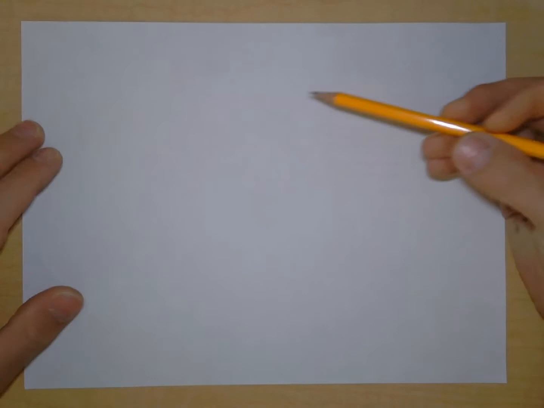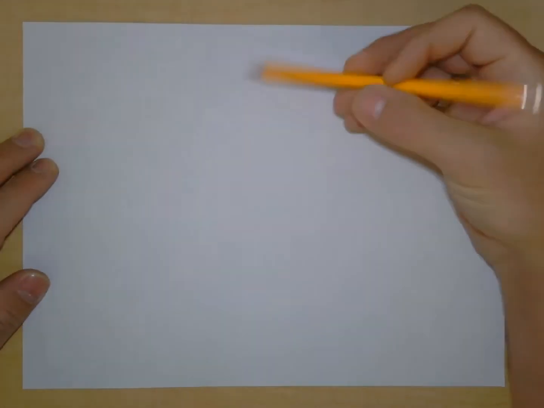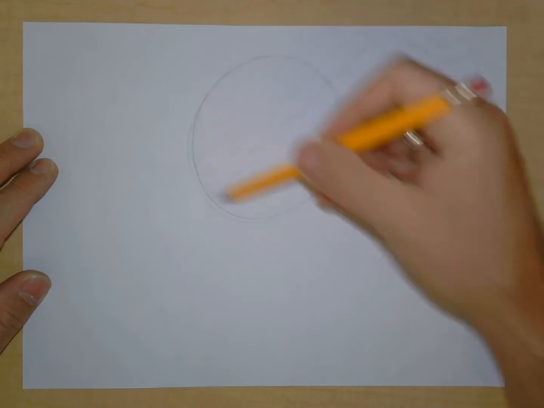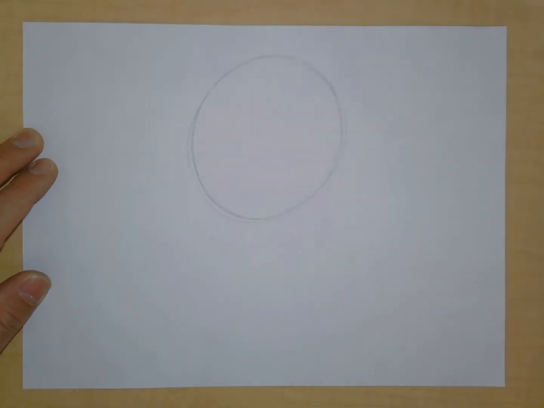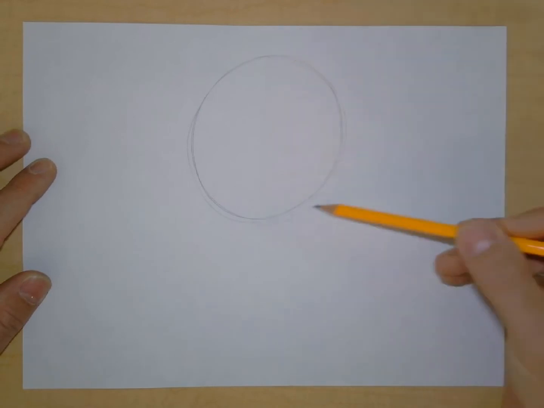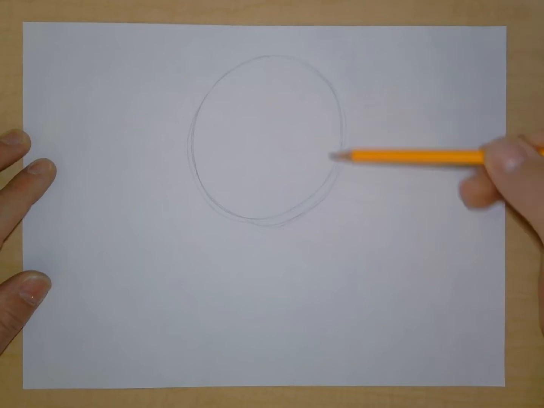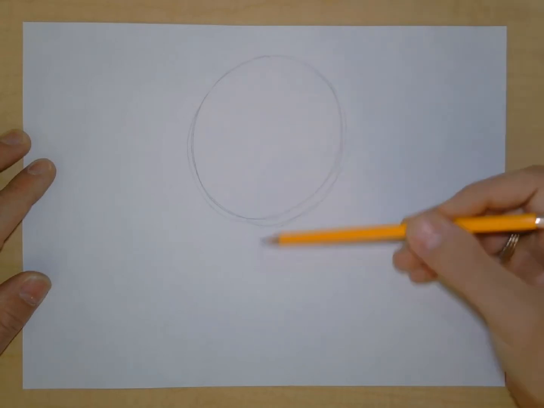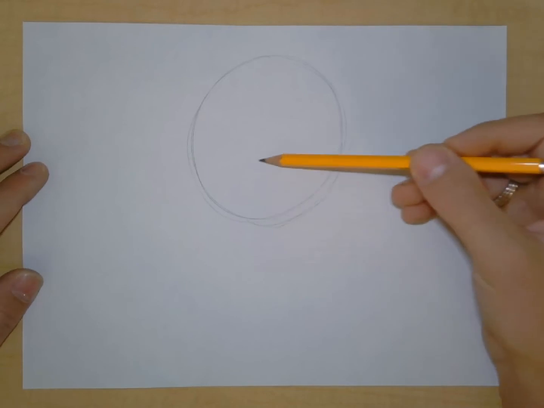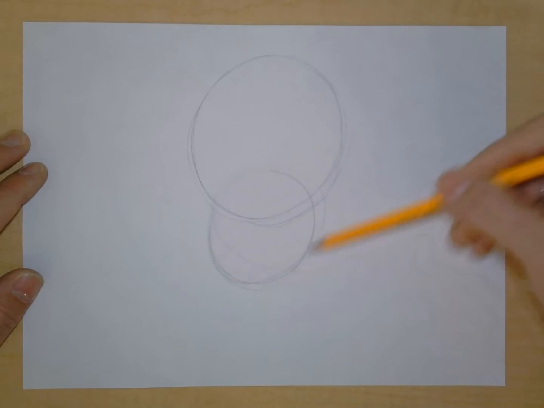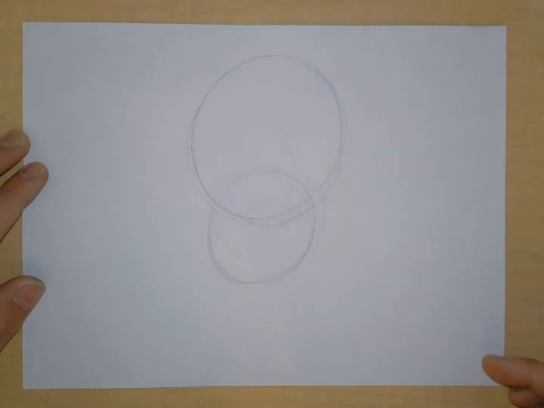If you can't see the lines up here, if I need to darken it, let me know. The first thing I'm going to do is start with just a larger circle, and it doesn't have to be perfect. We're going to change that as we go. Now I'm going to draw another circle that is half this size, right on this line, so half above, half below the bottom of this larger circle. Okay, and these lines are going to go away, so you don't have to worry about that.